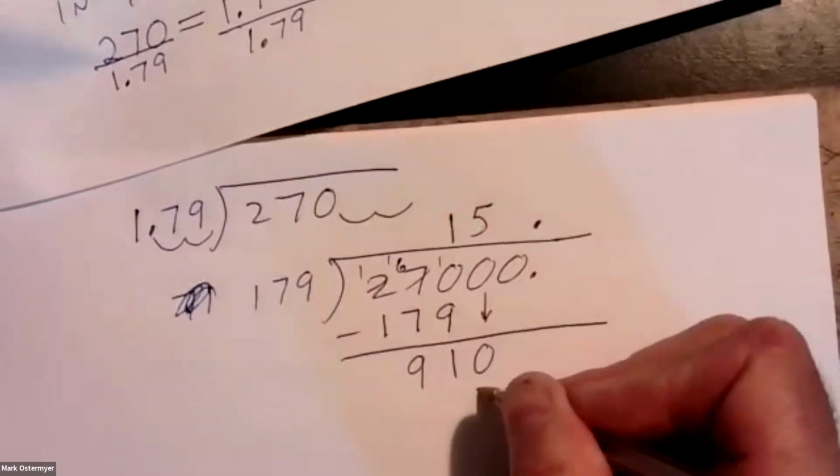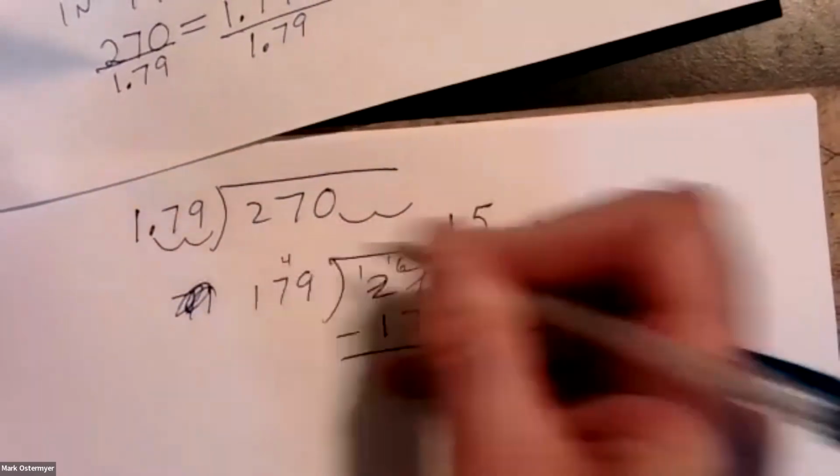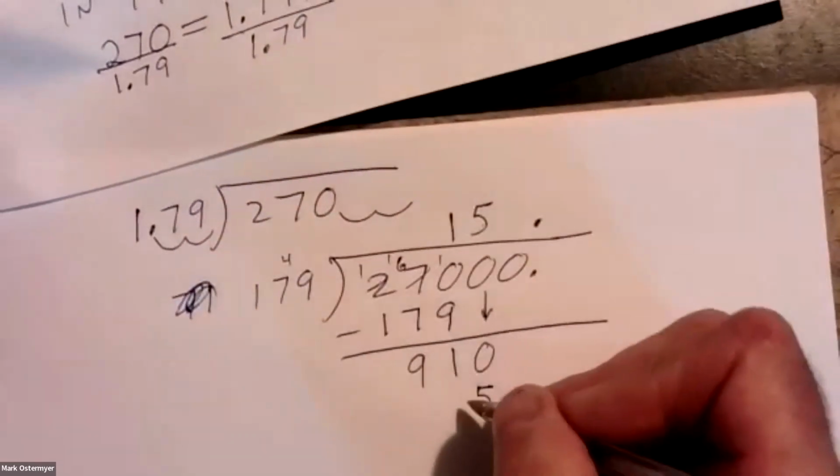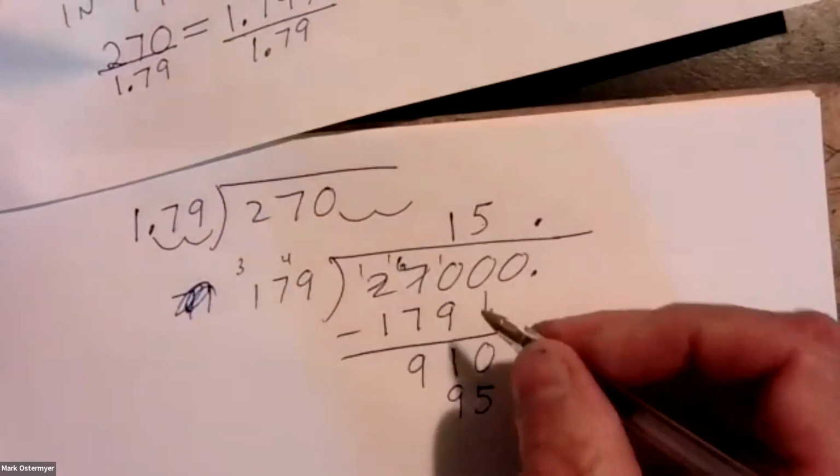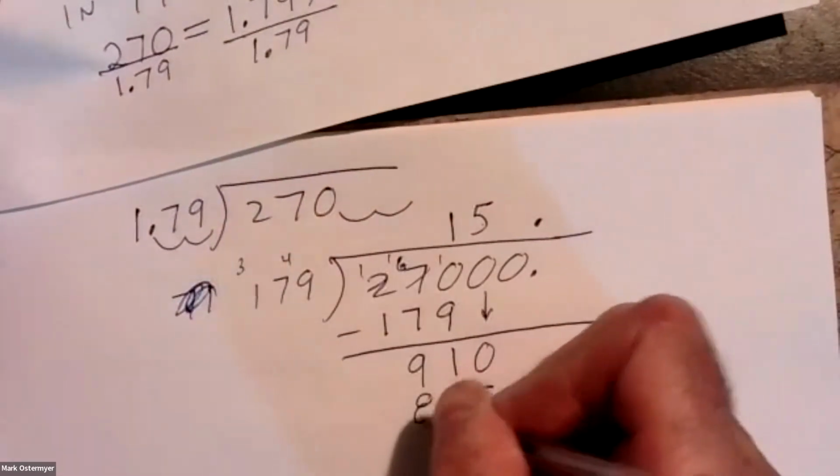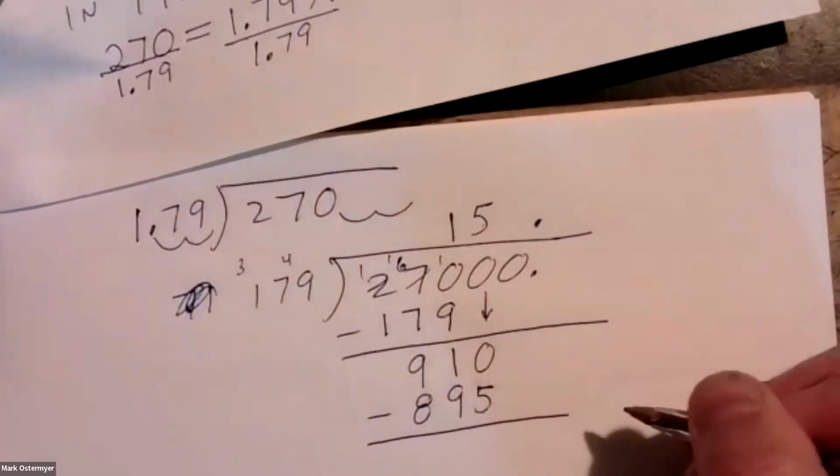5 times 9 is 45. Carry the 4. 5 times 7 is 35 plus 4 is 39. Carry the 3. 5 times 1 is 5, plus 3 is 8. Subtract it off.